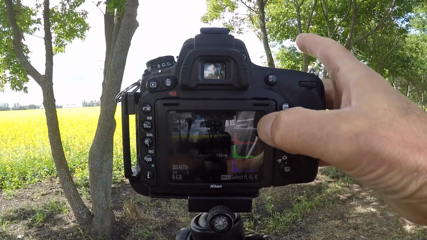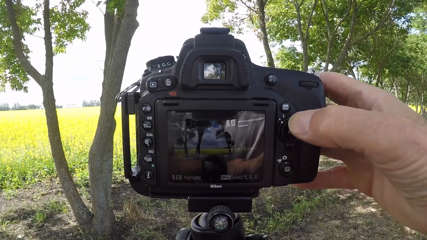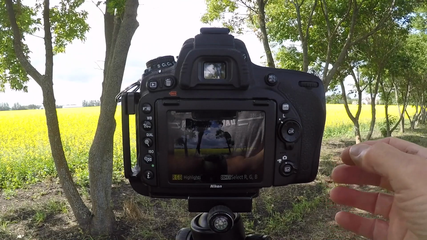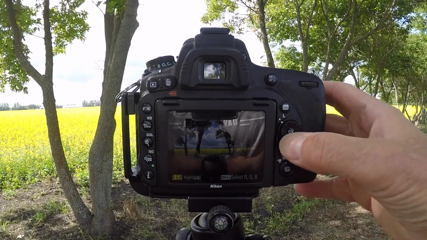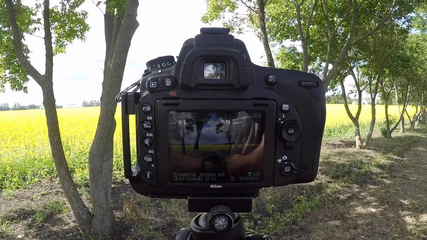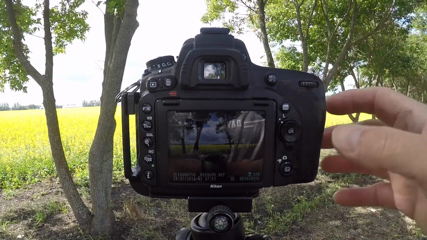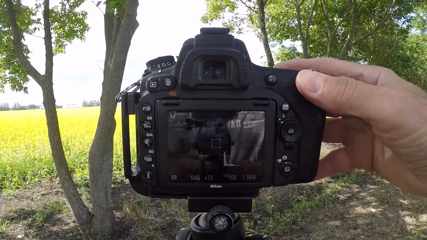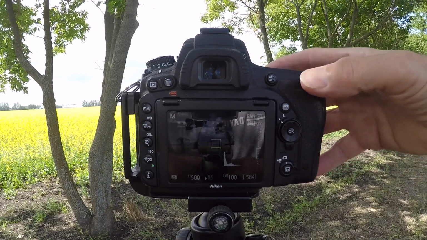Nothing's clipped on our RGB, and we've got a few highlights just blowing out there, which is not really a problem. So there basically we have it. That's how you get your shutter speed while you set up and you don't have the histogram on live view.